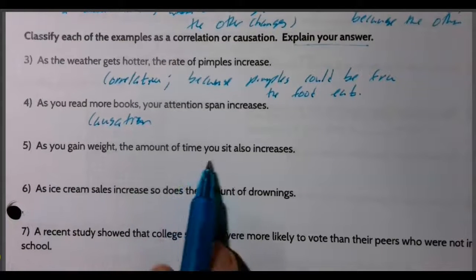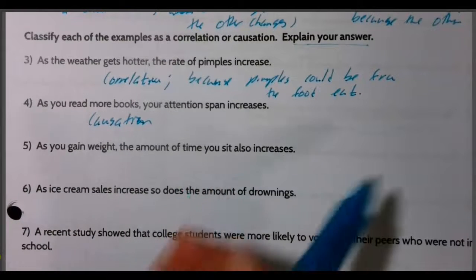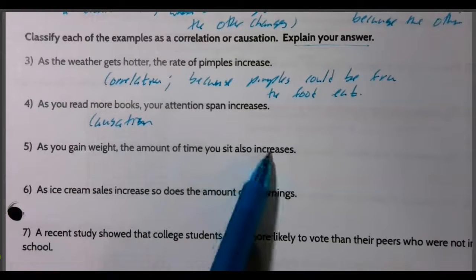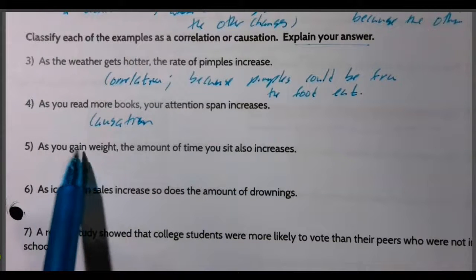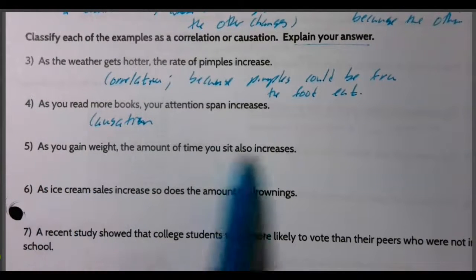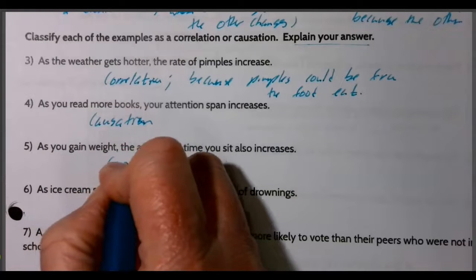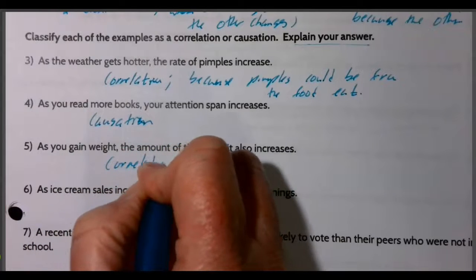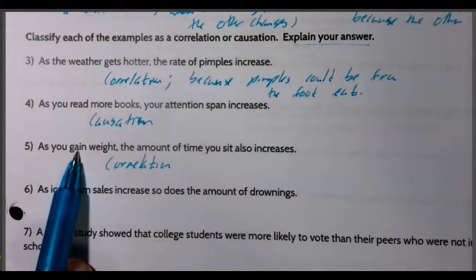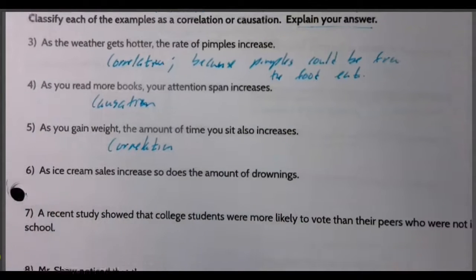As you gain weight, the amount of time you sit increases. Now, if those were reversed, it would be a causation. The more you sit, you're going to gain weight. But because they said it as you gain weight, this one is a correlation, because you could be gaining weight because you're eating too much food. And you could be moving a whole bunch, but you could still gain weight. Okay, do you get the idea?